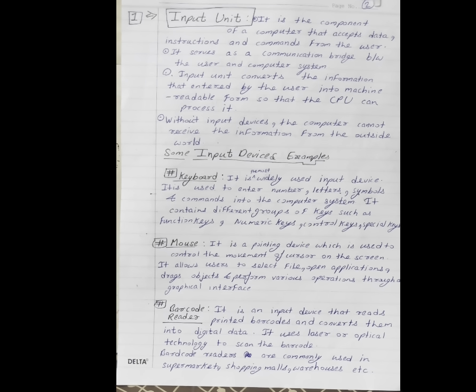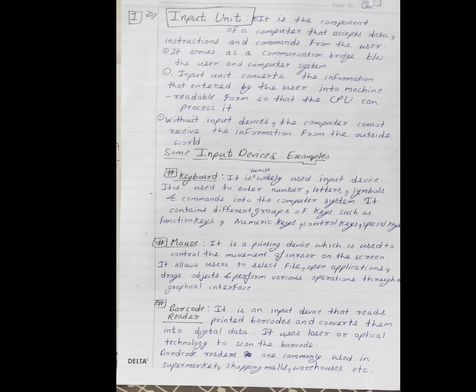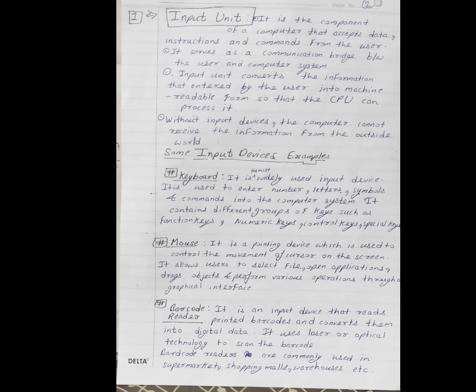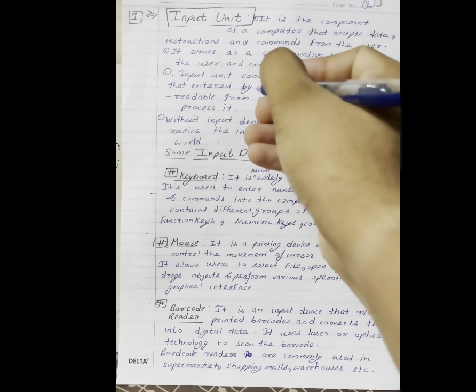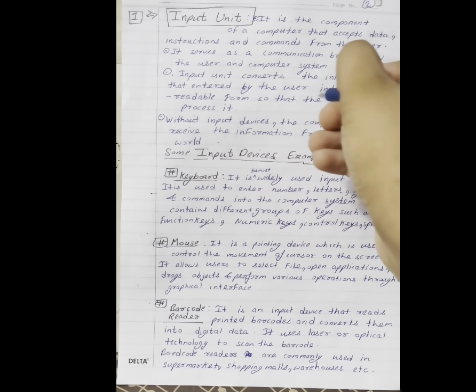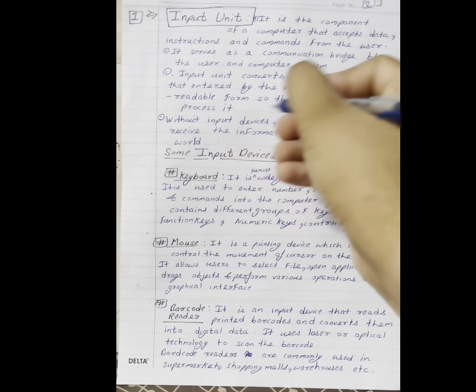Input unit. It is the component of a computer that accepts the data, instructions, and commands from the user, and it also serves as a communication bridge between the user and computer system. Apart from that, the input unit converts the information entered by the user into a machine readable form so that the CPU can understand and process it.